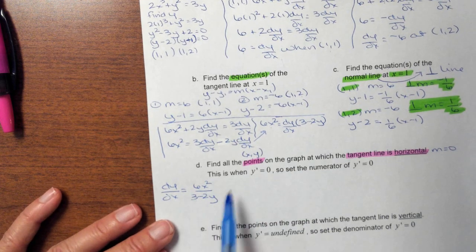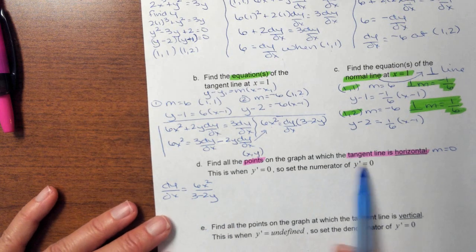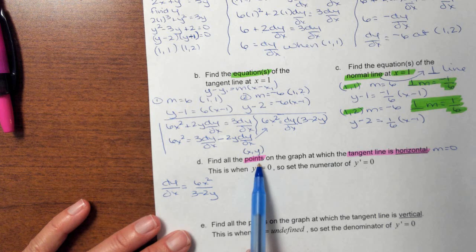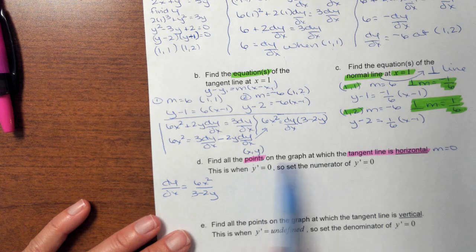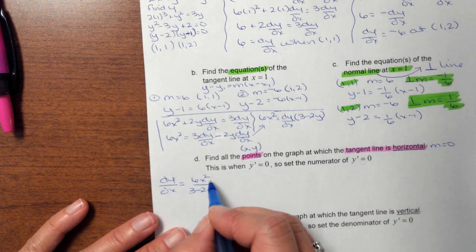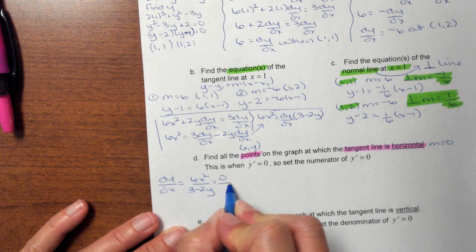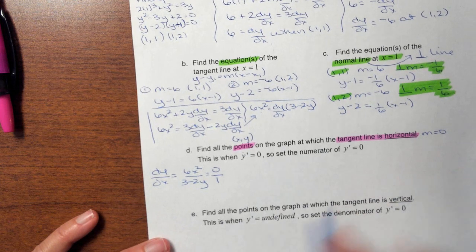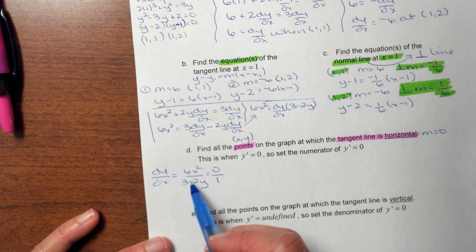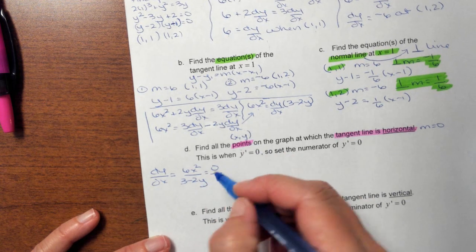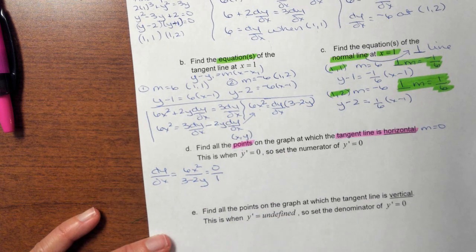Okay, so I solved this because I wanted to point out what this is saying. If we are looking for the points at which the tangent line is horizontal, that means we know that the slope is equal to 0, which is essentially 0 over 1. So when you have a rational function like this, and you have a variable in the denominator, this is still saying that the slope is 0, but I'm writing it as a fraction.